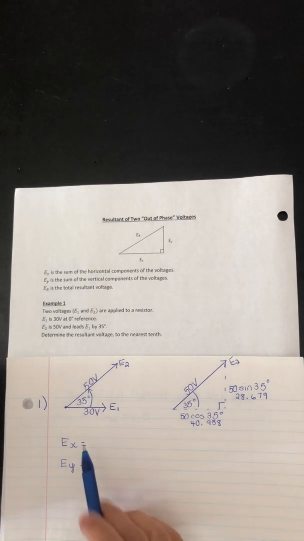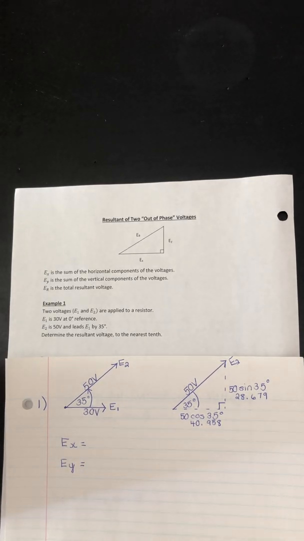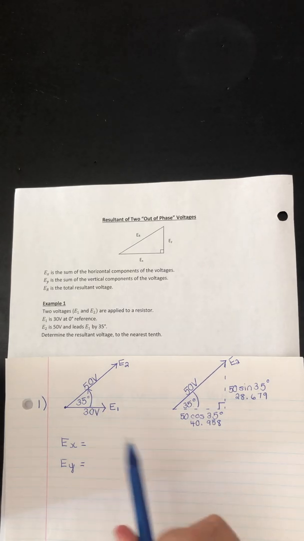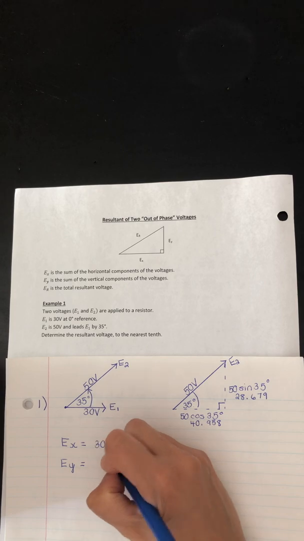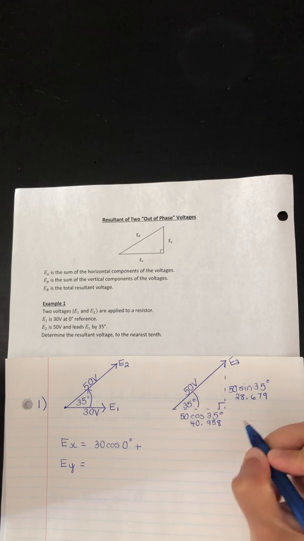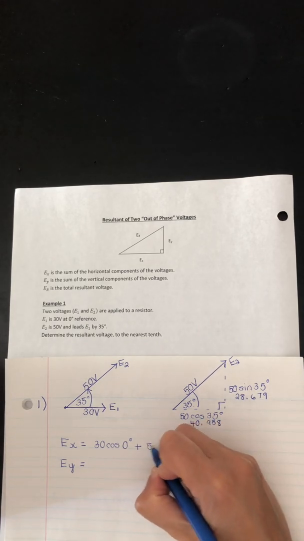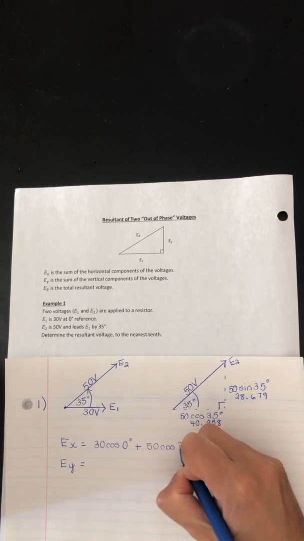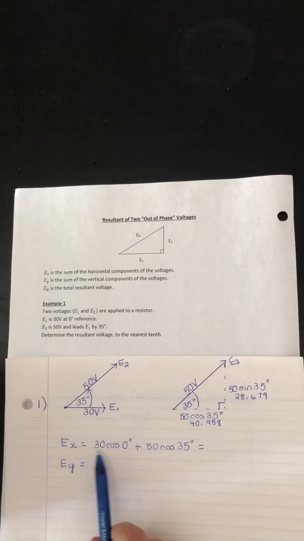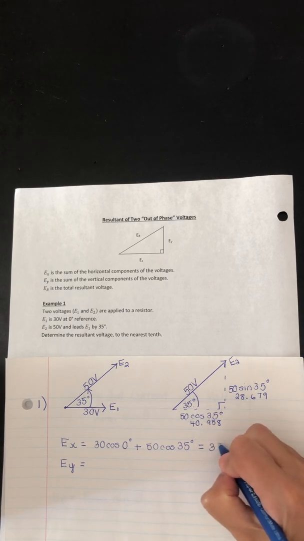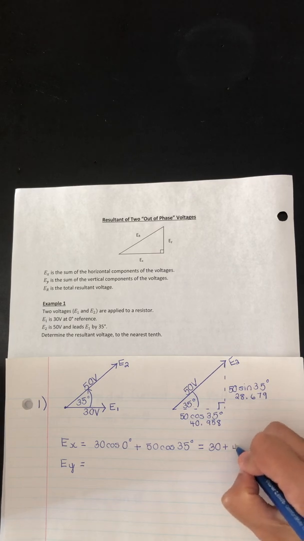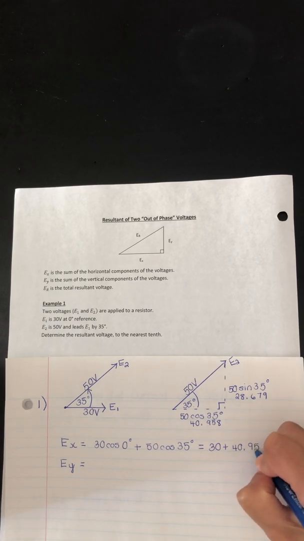So EX is the total of the horizontal components. So it's 30 cosine of 0 degrees plus 50 cosine of 35 degrees. And 30 cosine of 0 is just 30. And 50 cos 35 we already worked out. It's 40.958.